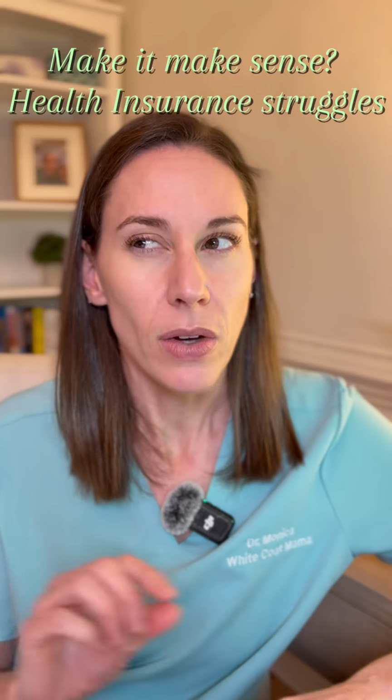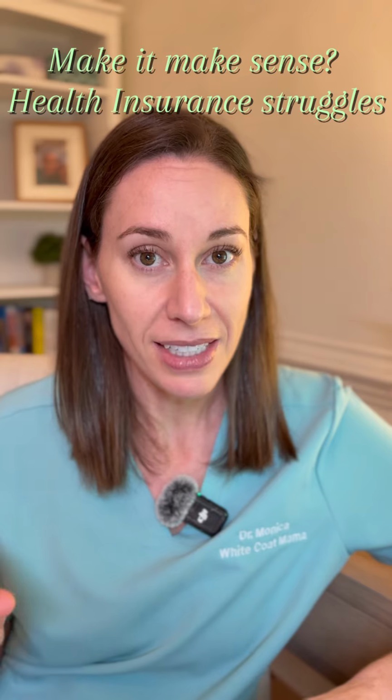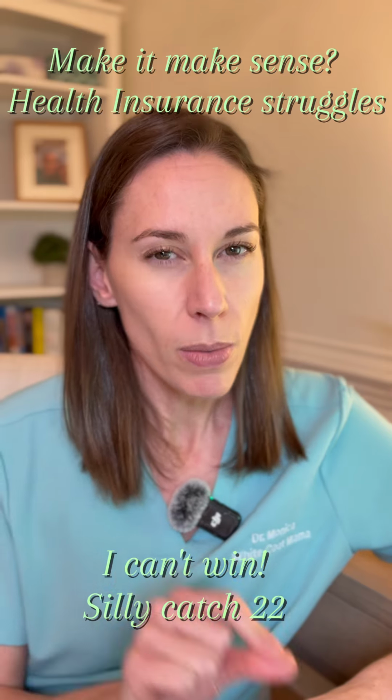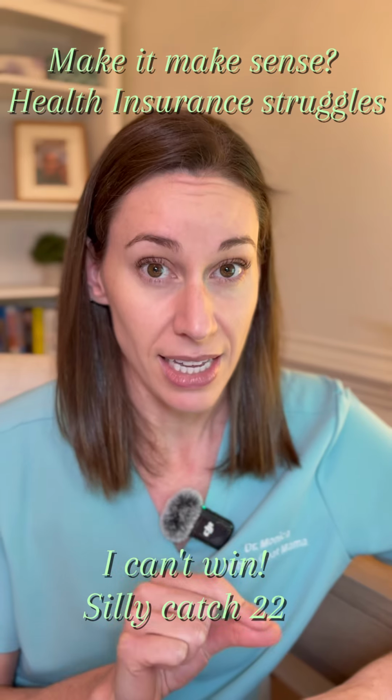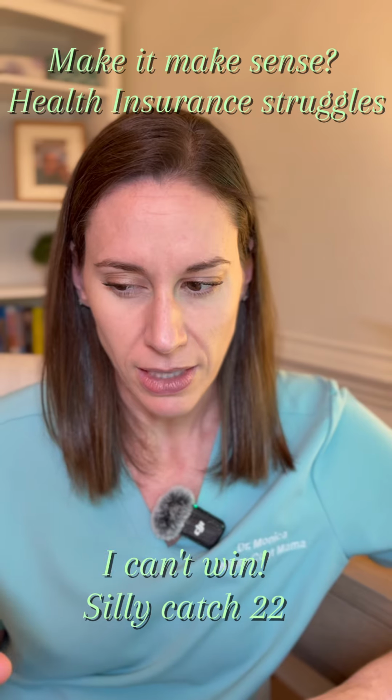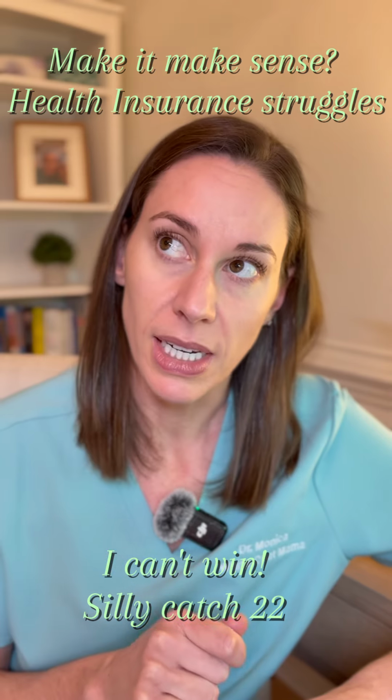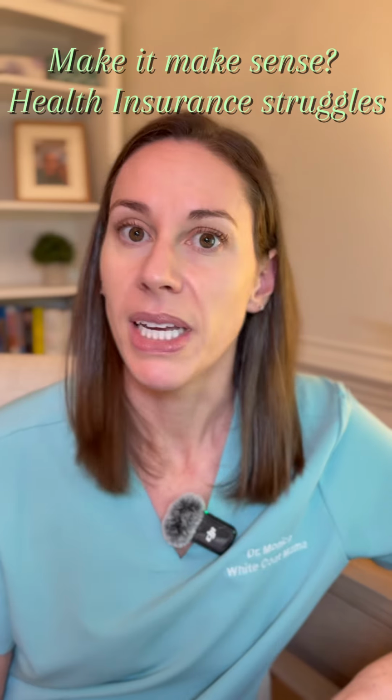So I'm like, okay, so I'm getting the test to see if this cyst or mass is cancer, but you won't pay for it unless it's a cancer. But I don't know if it's a cancer unless I get the test, but you won't pay for the test unless it's cancer. Like, it doesn't make any sense, right?